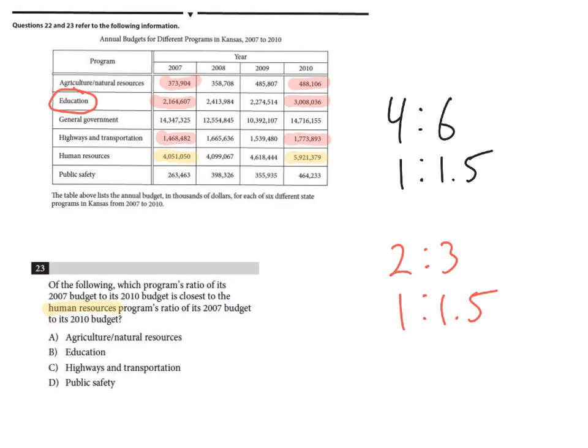And public safety went from 260,000 to 460,000. So that's an increase. Gee, that's almost double. So I'm going to go with B. Education had a ratio of 1 to 1.5.